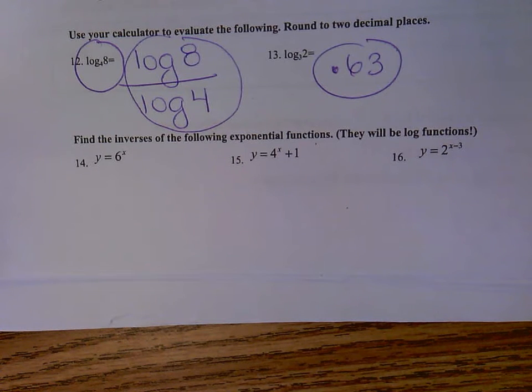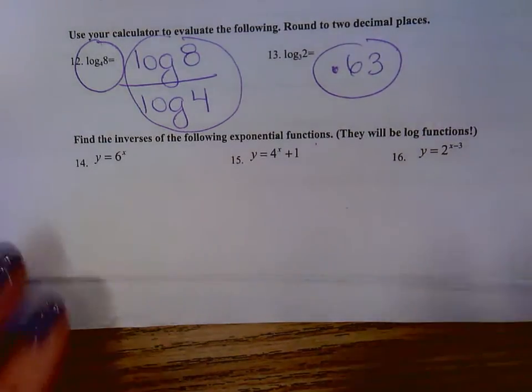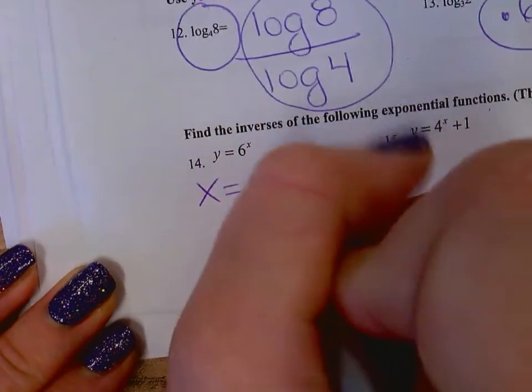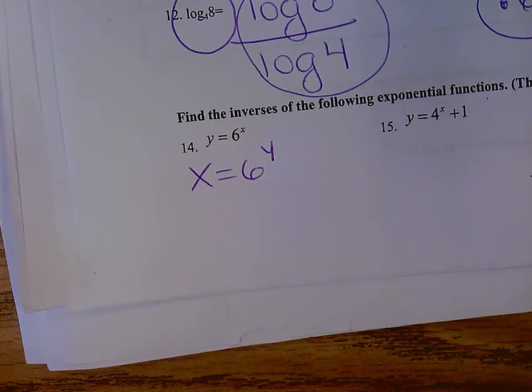Because now we know logs are inverses of exponents. So I'd say this is kind of the next important step that if you can get it today, it would be great, but it takes a little bit of practice because it's inverse with exponents. So my first step is to switch x and y, and then y gets trapped in the exponent. There's no way to get it out of there. I can't divide by 6. I can't subtract 6. I can't divide by y, so I'm totally stuck.